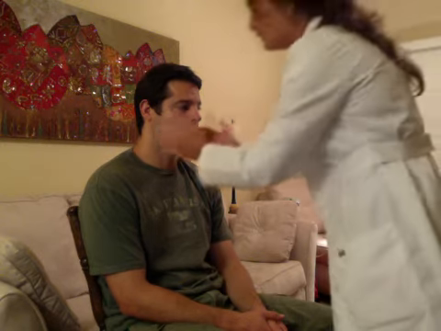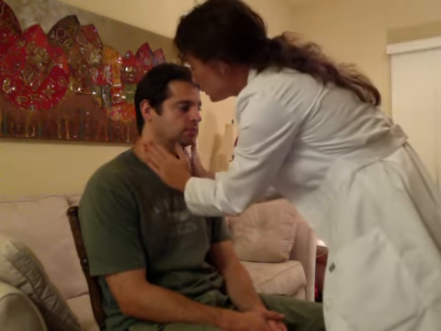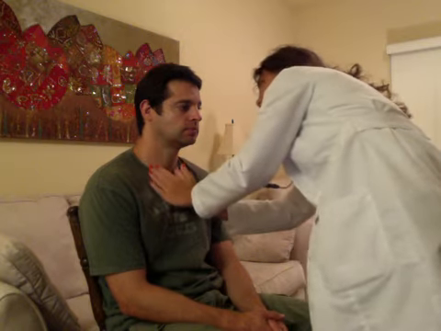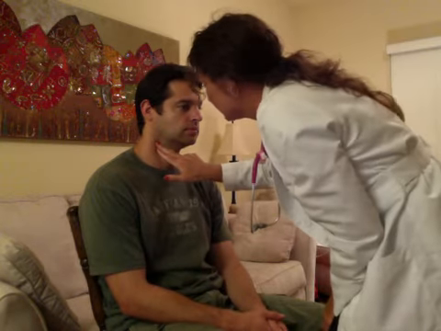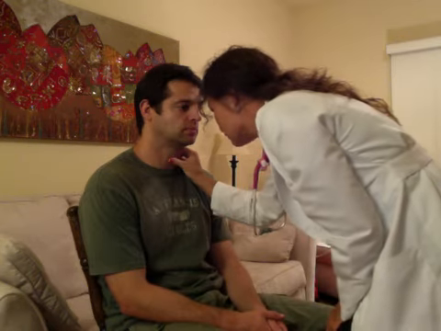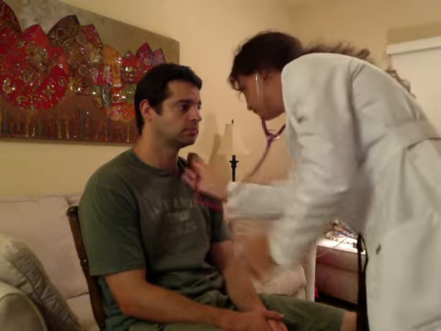Okay, so going down the line here, we're going to look at your neck. Both sides are smooth. There's no jugular venous distension noted. I'm going to feel your pulses on both sides for the carotid. Very good. And I'm just going to feel the trachea is midline and the thyroid is midline as well. I'm going to take a listen to your carotid pulses and your thyroid.